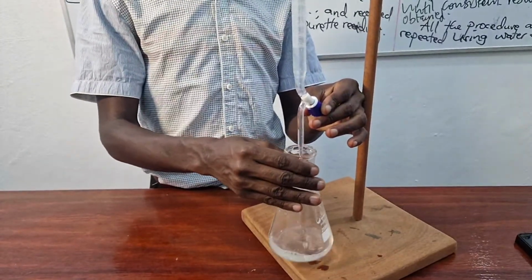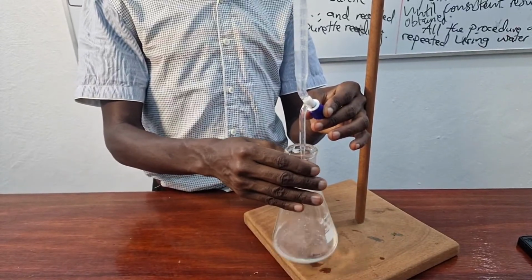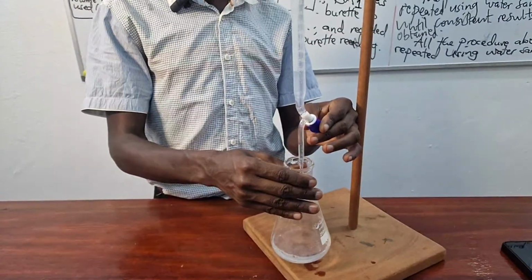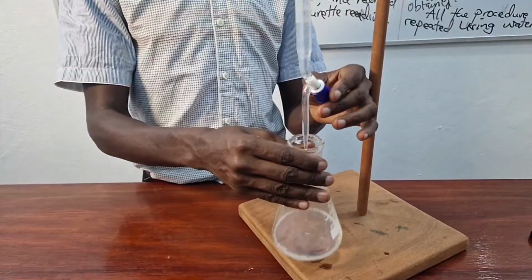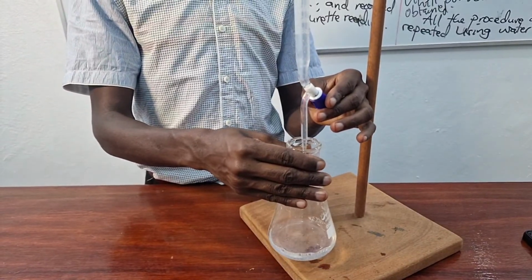No need for rushing, because I need my value to be as accurate as possible. I think I haven't made the permanent lather.